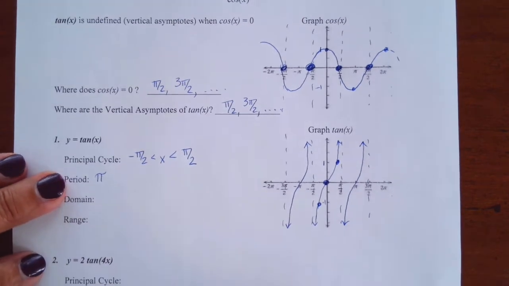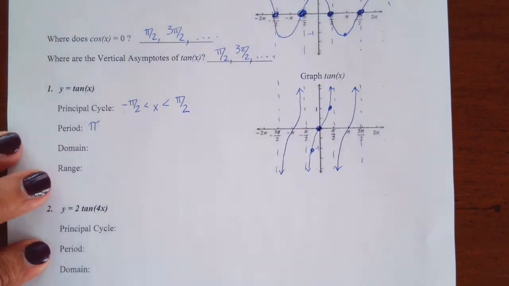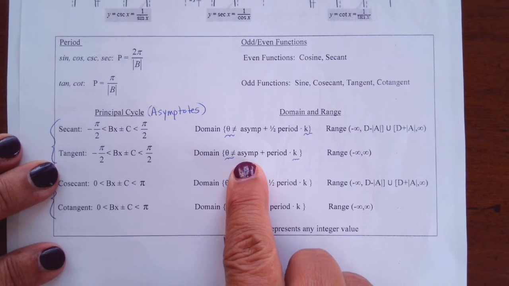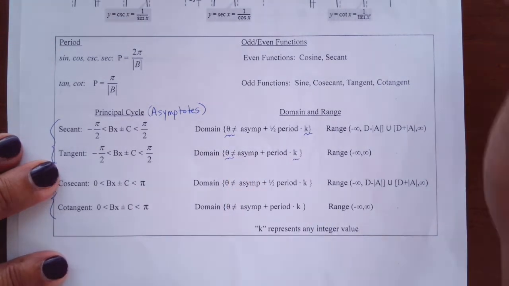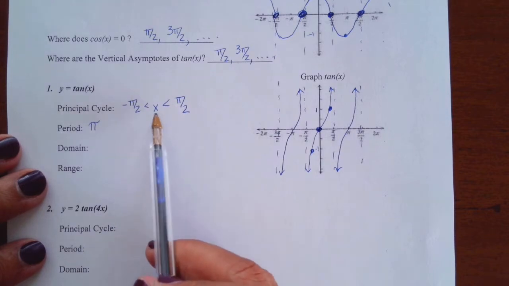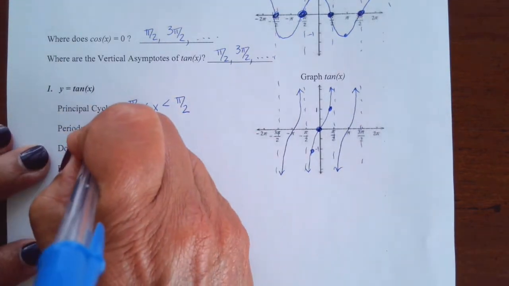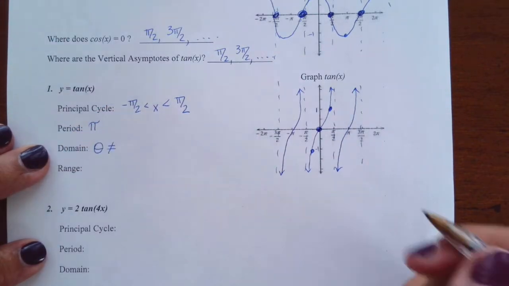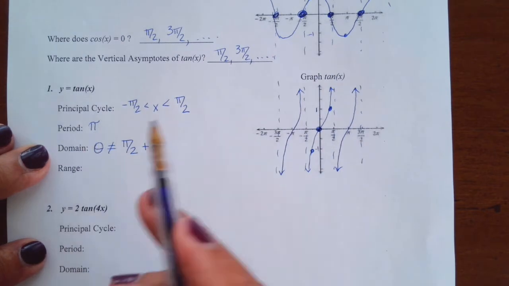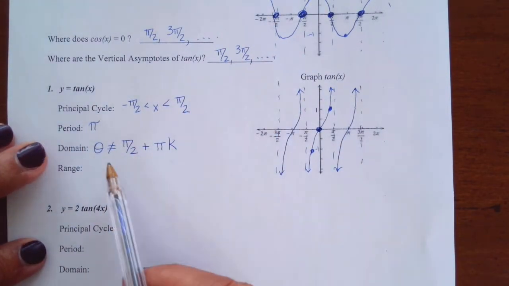All right. Now the domain. Remember on the other page, how did we find the domain for tangent? We're going to say theta cannot equal an asymptote plus the period times k. Well, here are asymptotes, so just pick one of these. It doesn't matter. I usually just pick a positive number, but you can pick either one. So my domain would be theta cannot equal, pick an asymptote, pi over 2, plus the period, pi, times k.